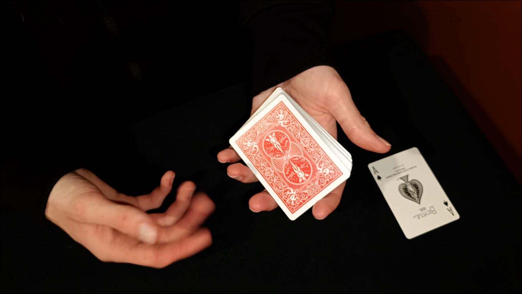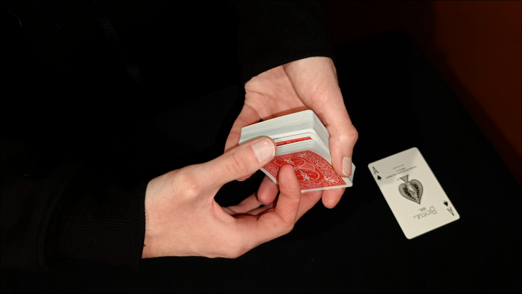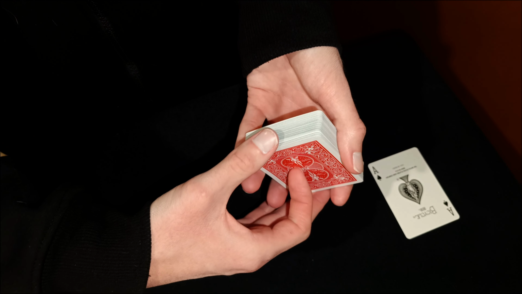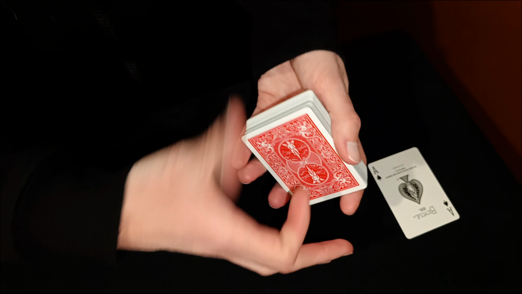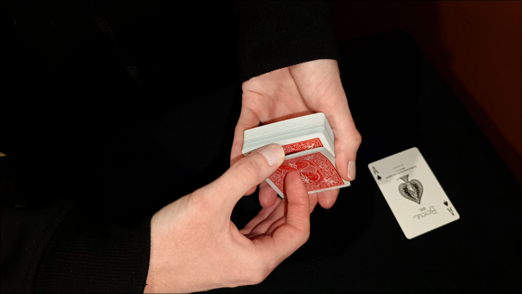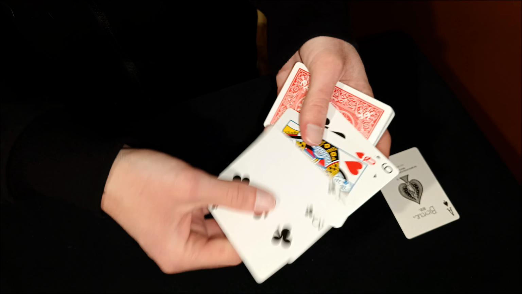Alright. And next step, you have this finger, count 4 cards. 1, 2, 3, 4, and make a break. Alright, I repeat, it's really easy. And take 4 cards. This finger, take 4 cards. It's really easy.